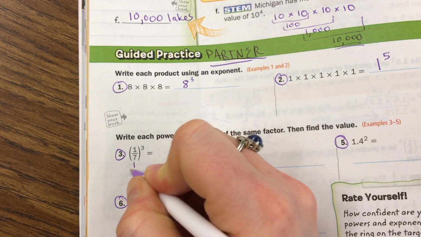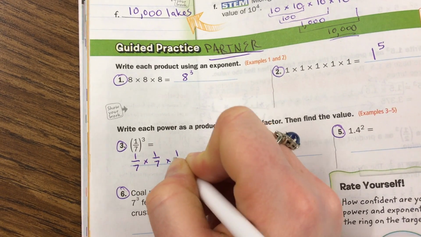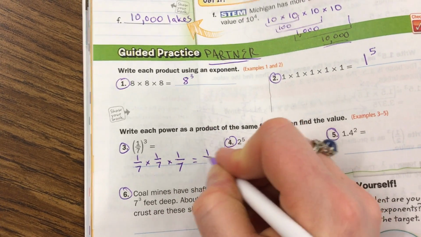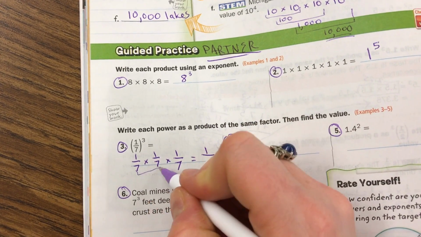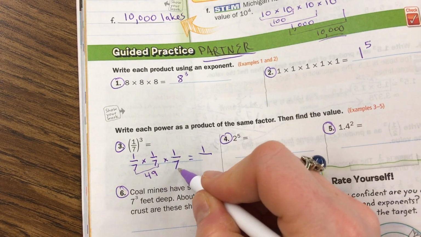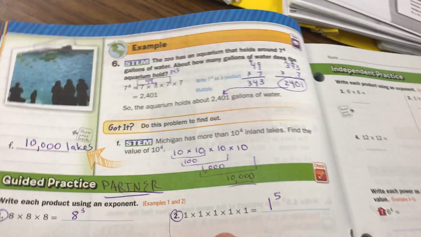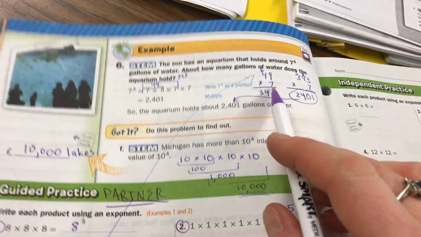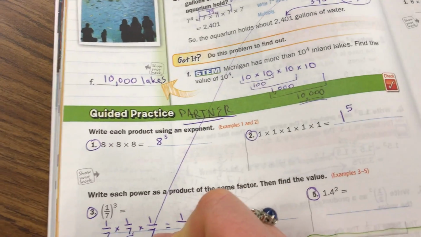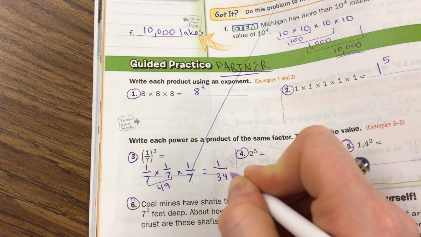All right, so I need 1/7 3 times. Multiply across, and then multiply across. So 7 times 7 is 49, and then 49 times 7. Now we did that up here. So I'm going to point a little arrow. We showed our work up here. 49 times 7 was 343. So that would be 343.